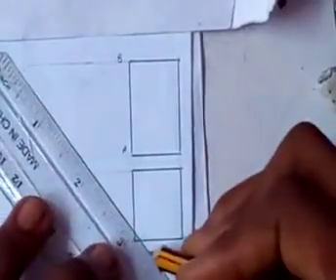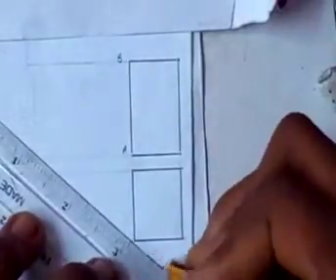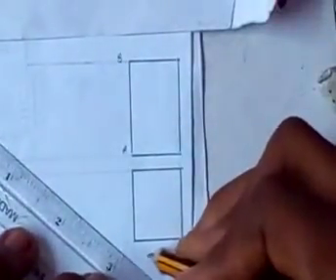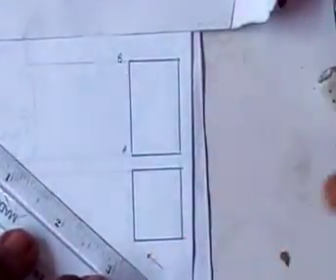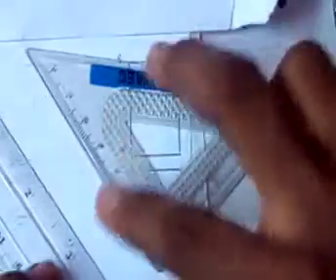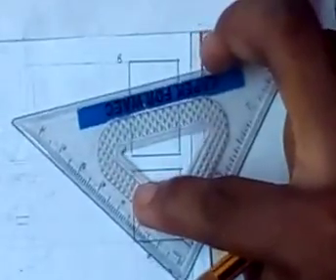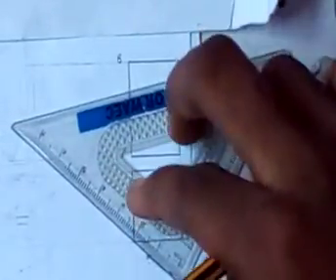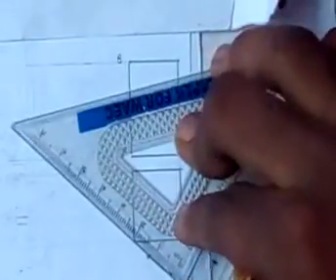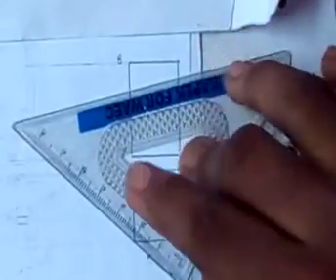So assuming we have this arrow here, if you have to draw an auxiliary view, we just draw lines parallel to it. Just put your set square on the arrow, till it's directly on the arrow. Then you can begin to project parallel lines from every point in the plan.